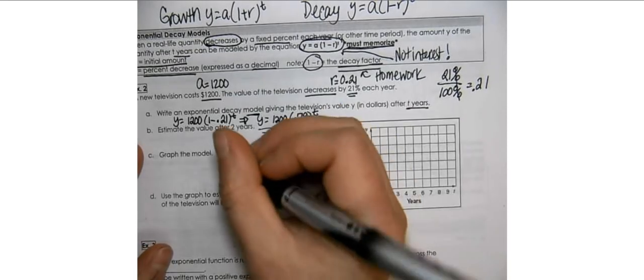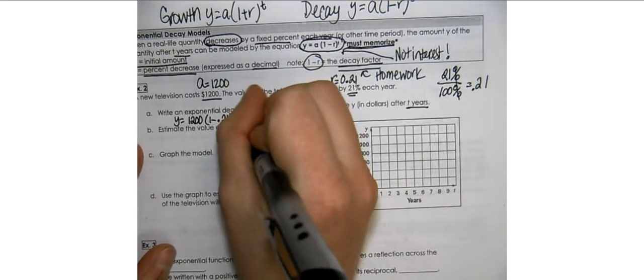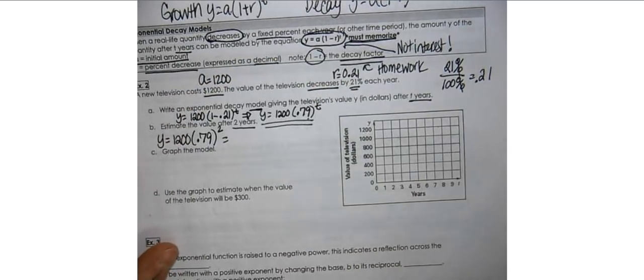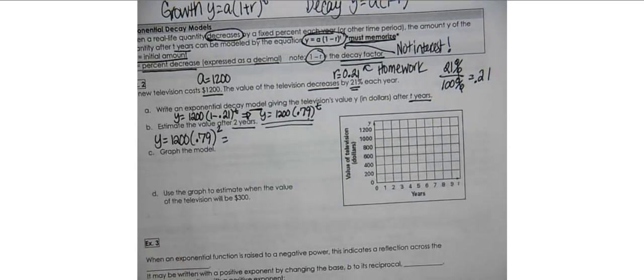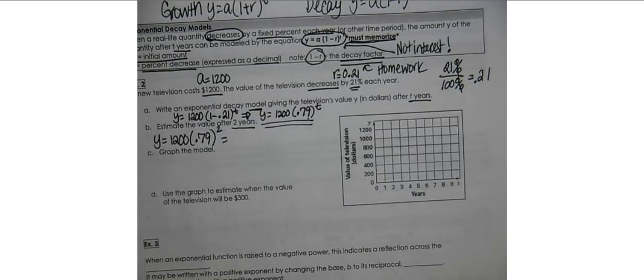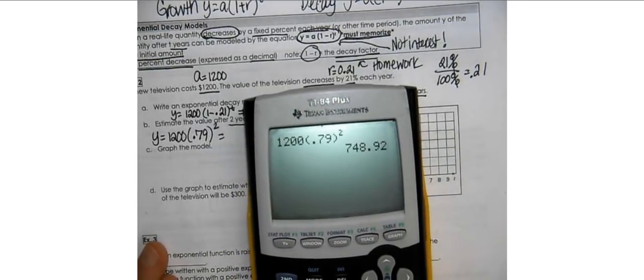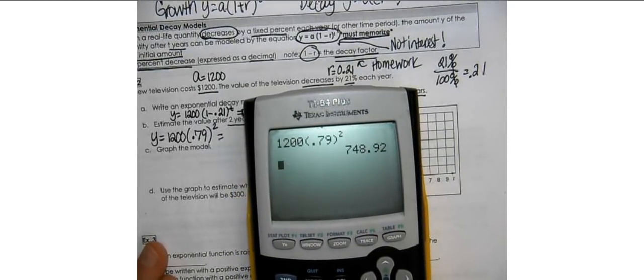Now it says estimate the value after 2 years. So now we're going to let t equal 2. So I'm going to write y is equal to 1,200 times 0.79 to the second power. And all you have to do is put that into your calculator exactly as you see it. I would recommend that you use parentheses and all. And when you put that into your calculator, you're going to end up with 748.92.